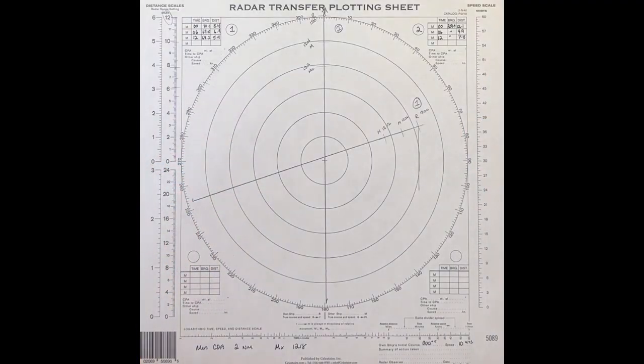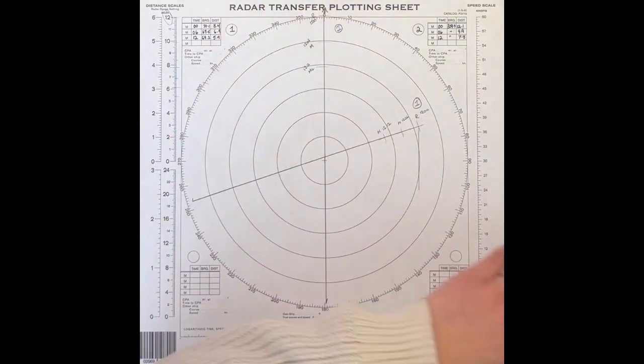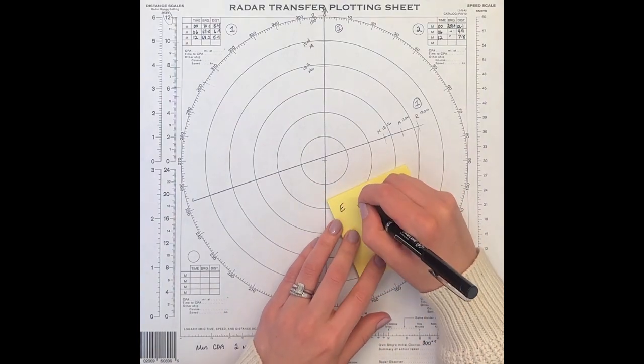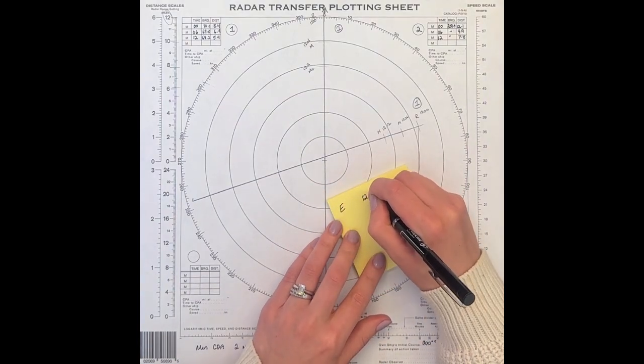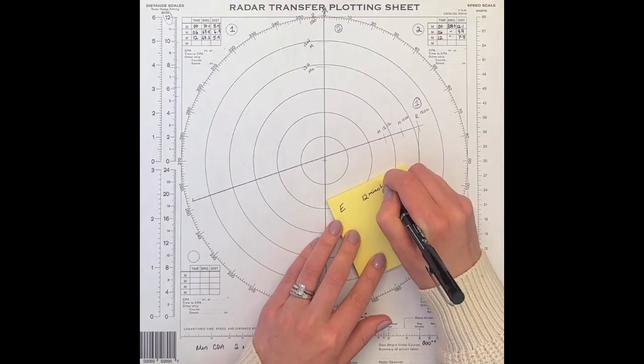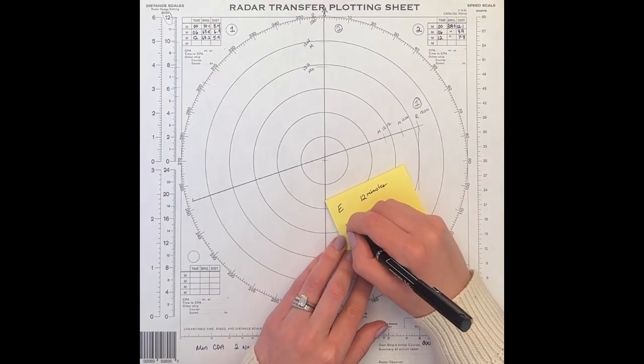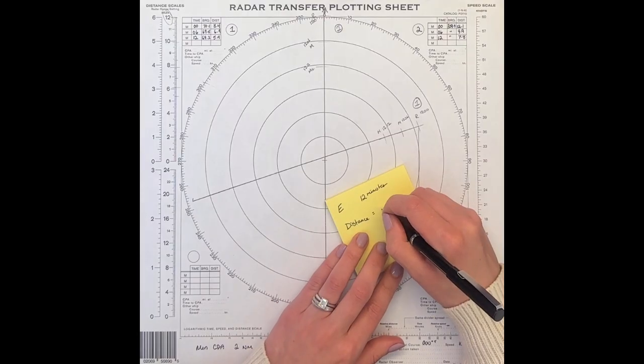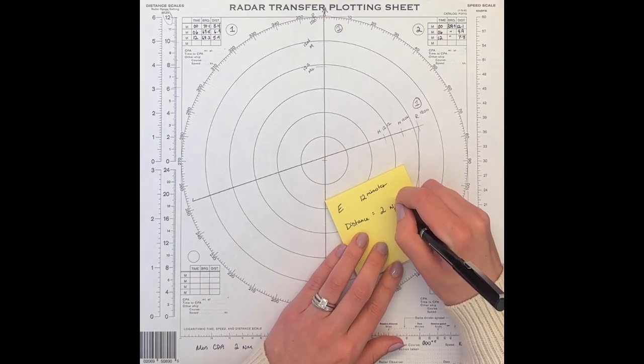And now I'm going to go ahead and create my E. So if we're going 10 knots in the span of 12 minutes, we can essentially use the tenths rule to know that we'll move 1 nautical mile in 6 minutes. So with 12 minutes, we'll move 2 nautical miles.